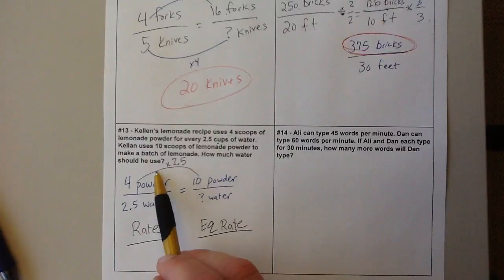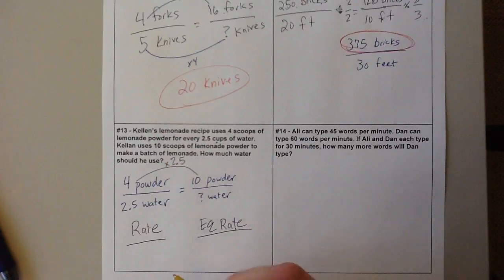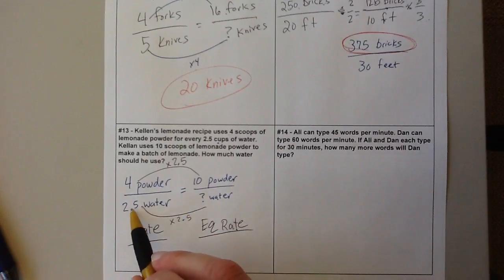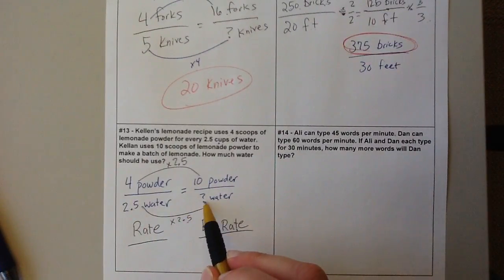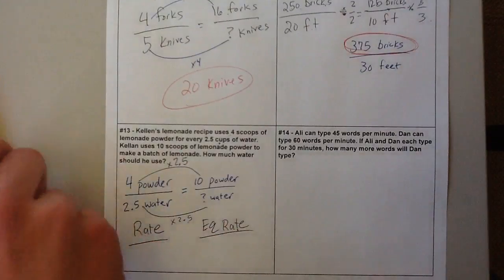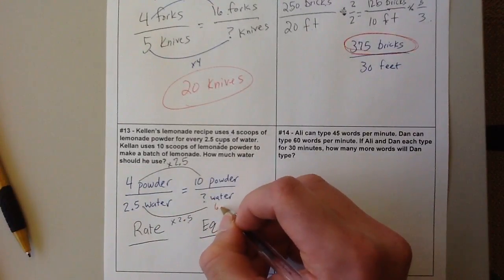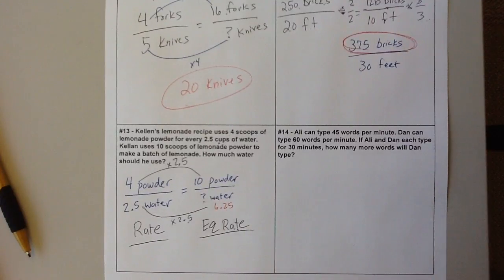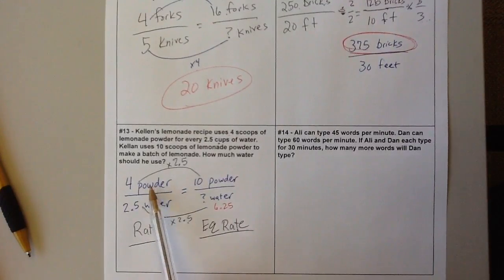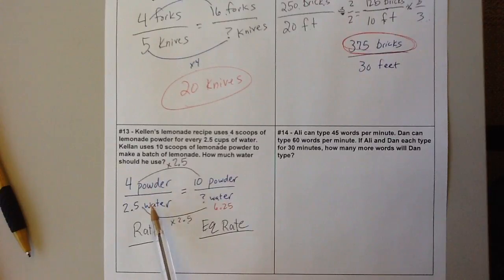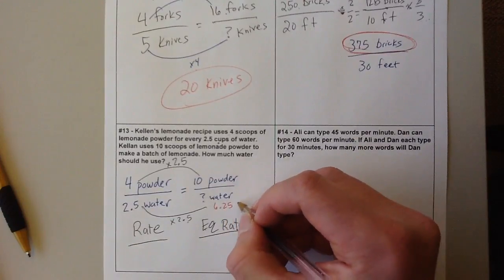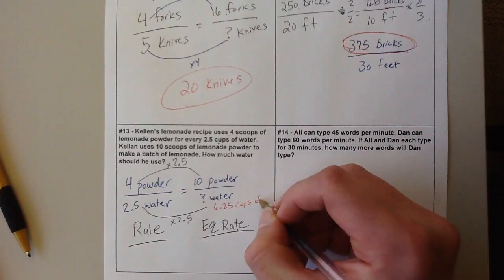All right? So if I multiply by 2.5 on top, what do I do on the bottom? Multiply by 2.5. So 2.5 times 2.5 equals the amount of water. 2.5 times 2.5 is 6.25. 6.25 water. All right? So if we use 4 scoops of lemonade powder for every 2.5 cups of water, that means we use 10 scoops of lemonade powder for every 6.25 cups of water.